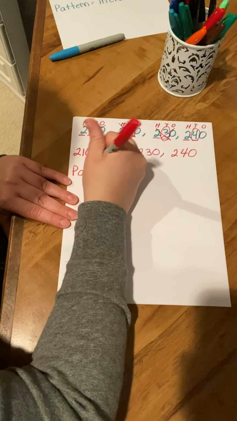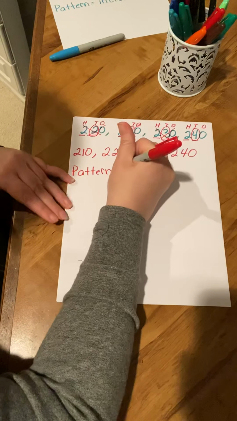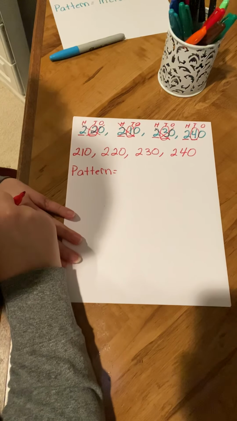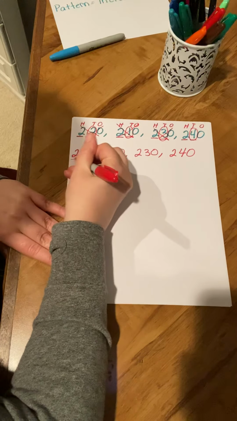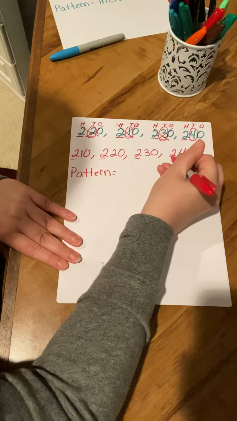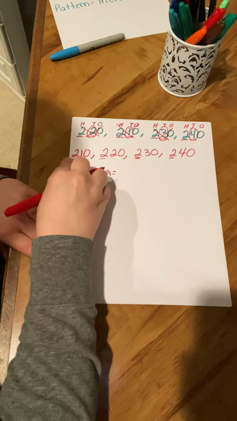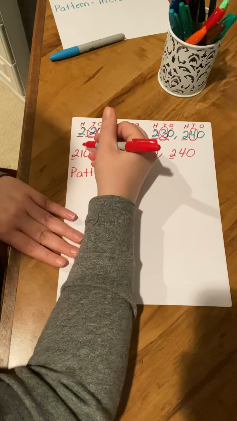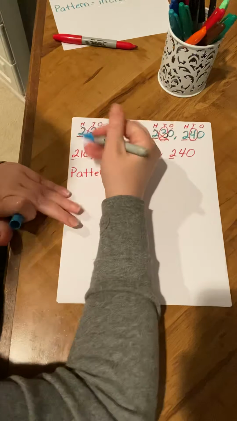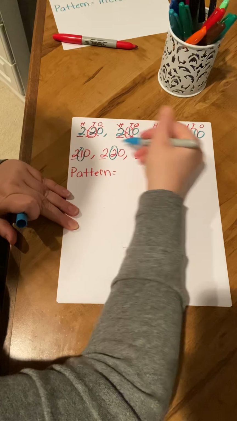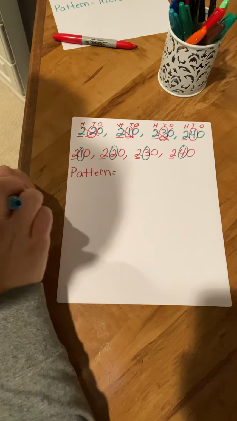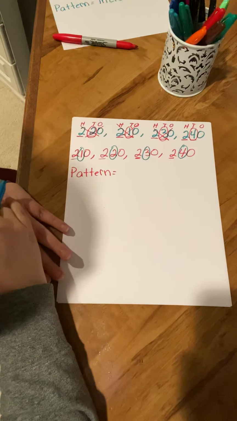Now, what is the pattern? I have put them in order from least to greatest, but I want to know what the pattern is. The last one we were increasing by 100. Is my hundreds place changing? Nope. 2, 2, 2, 2. How about my tens place? Is my tens place changing? 1, 2, 3, 4. Yes, it is. By how much?